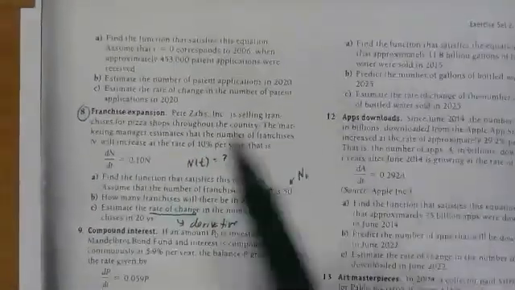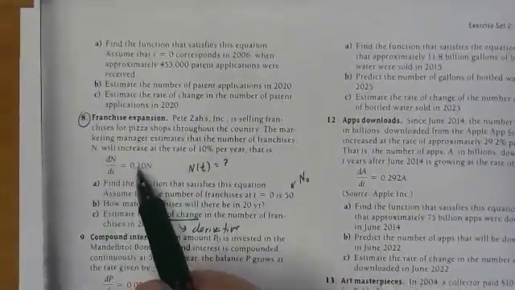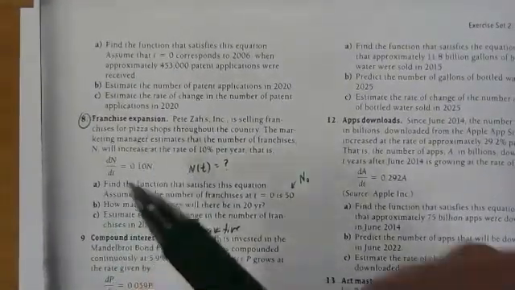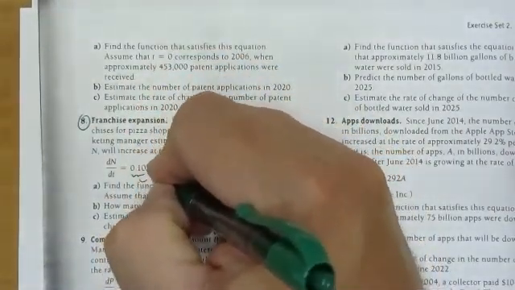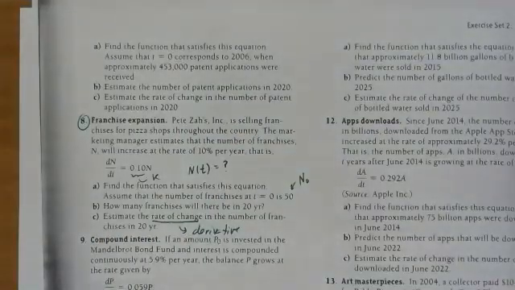Well, look what they gave us here. So what is that saying? This number here, that's k. They've given us the k. And that's why they give you this little equation here, because they want a way to tell you what k is. So k is 0.10.